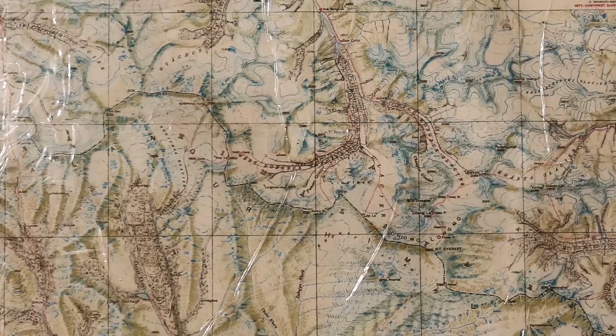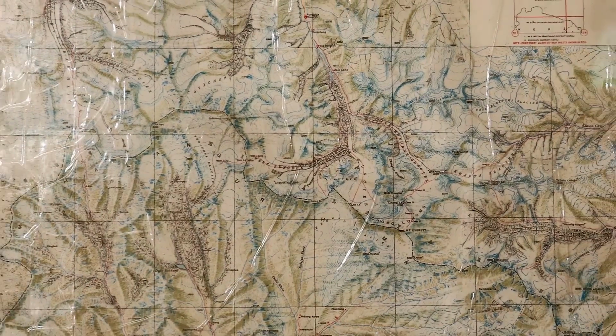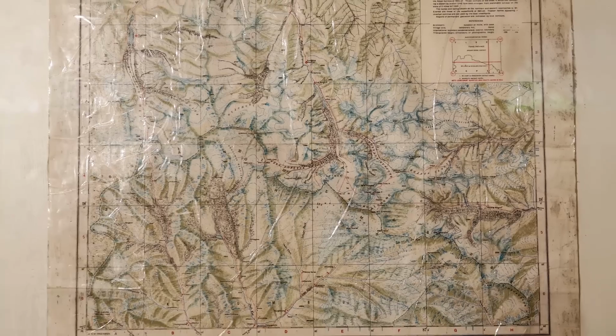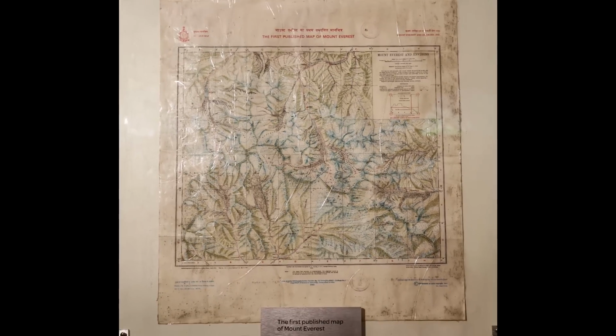The Department of Geography of the erstwhile Presidency College and now Presidency University has many prized collections of maps. One of our most treasured artifacts is this map, which is the first published map of Mount Everest in 1930 by the Survey of India. It records the height of Mount Everest over here as 29,002 feet.